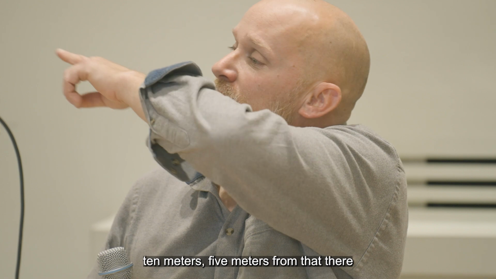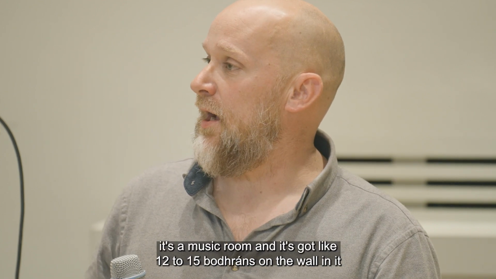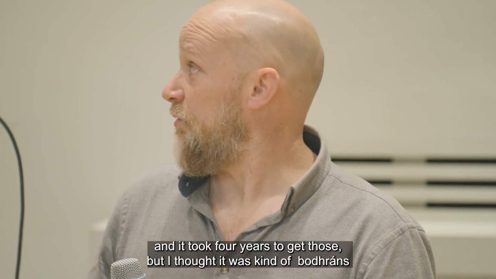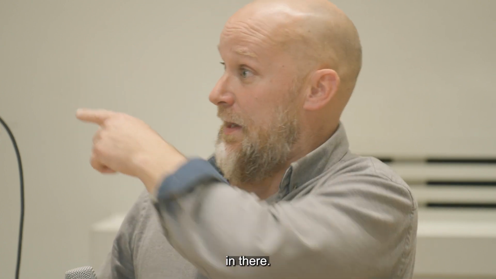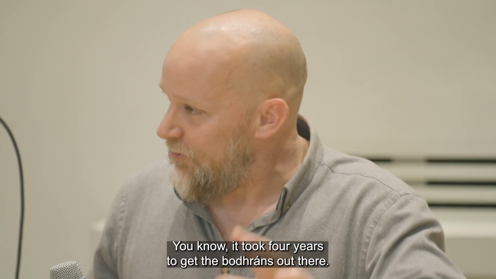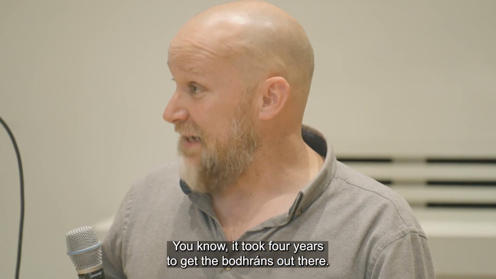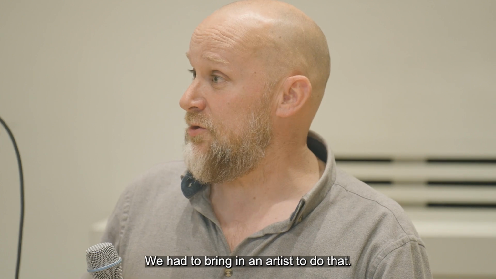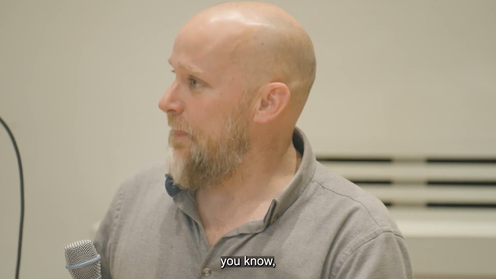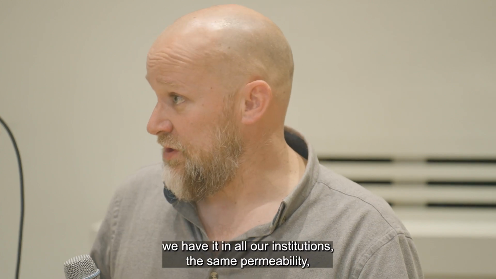There's a music room, 5 or 10 meters from there, and it's got like 12 to 15 bodhráns on the wall in it. And it took 4 years to get those bodhráns in there. It's like the resonance with the trees. It took 4 years to get the bodhráns out there. We had to bring in an artist to do that. So you're always up against this impermeability, we have it in all our institutions.